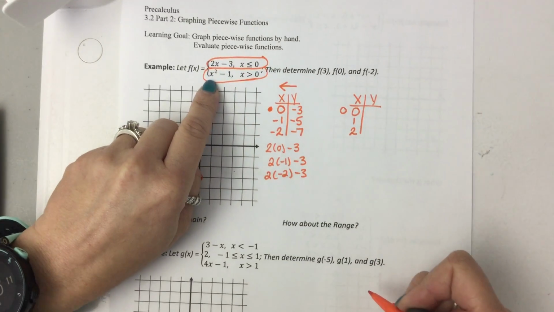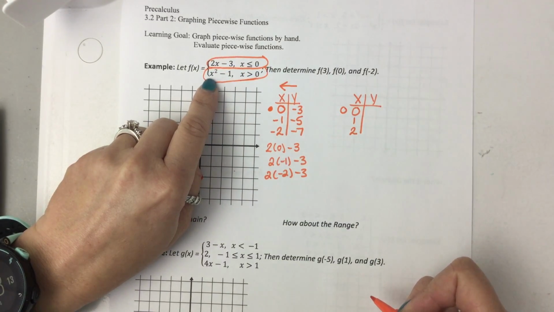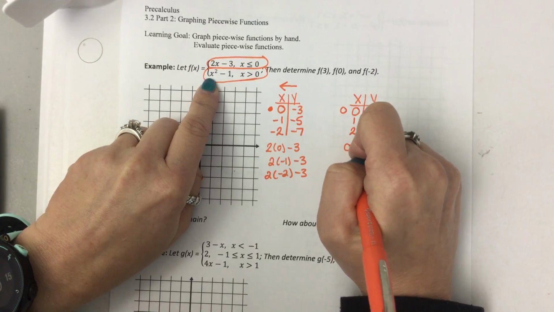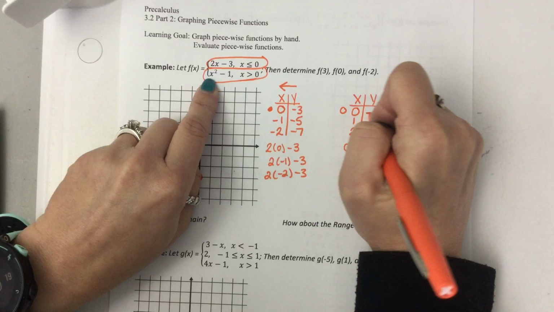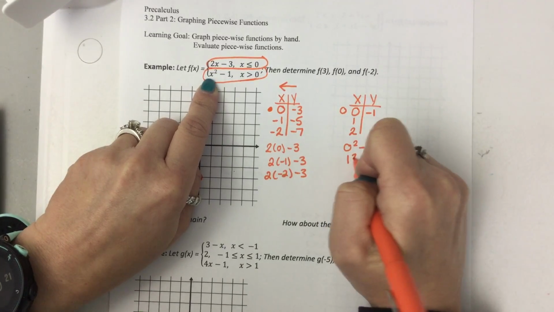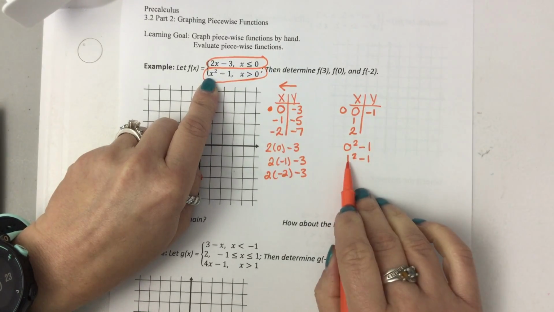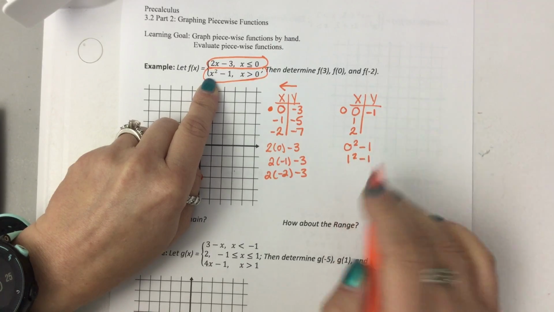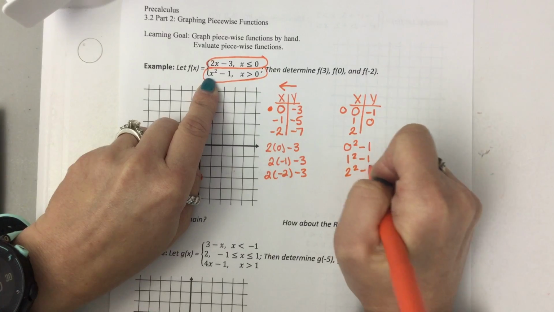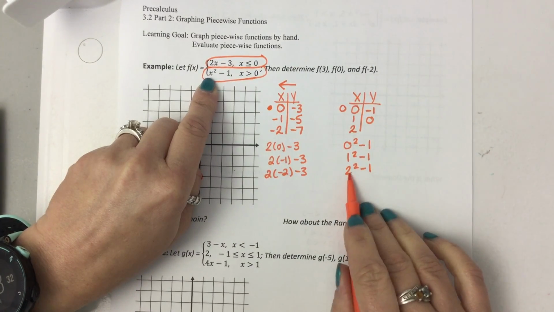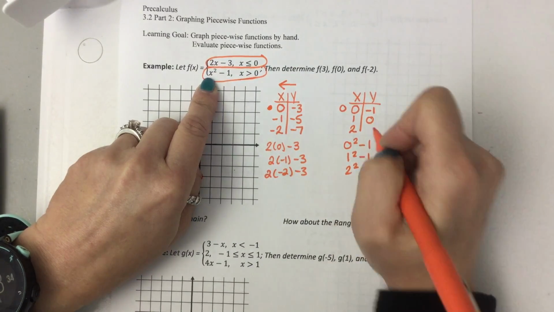Now this is going to be a portion of a parabola because this is quadratic. If I go 0 squared minus 1, 0 squared is 0, 0 minus 1 is -1. 1 squared minus 1. Well, 1 squared is 1, 1 minus 1 is 0. 2 squared minus 1. 2 squared is 4. 4 minus 1 is 3.